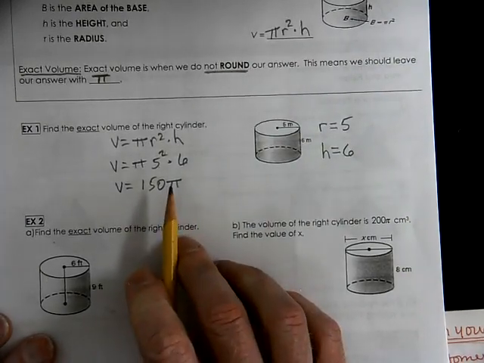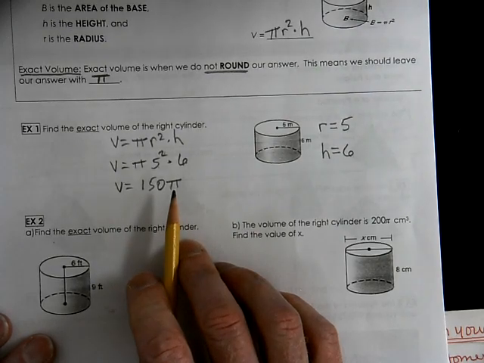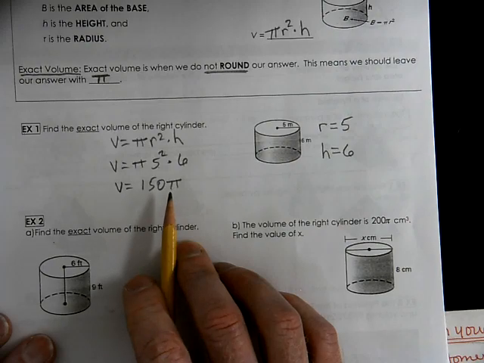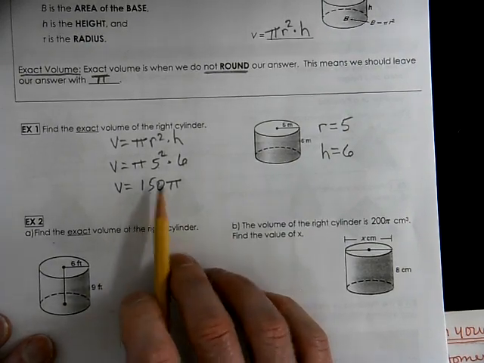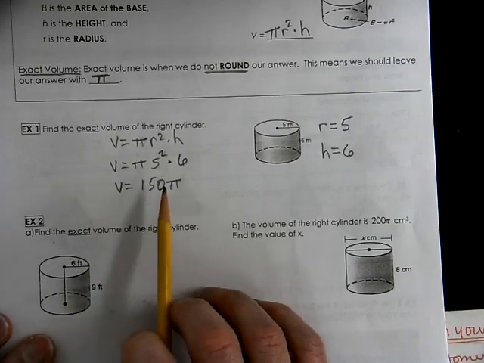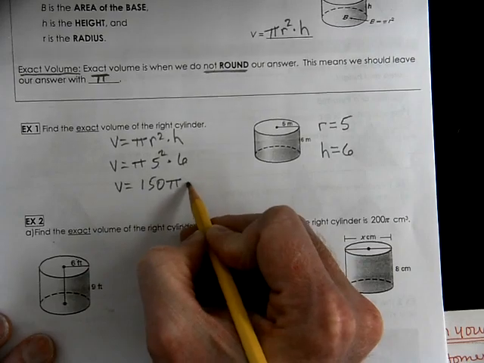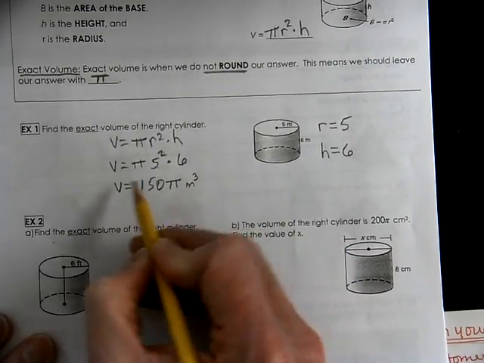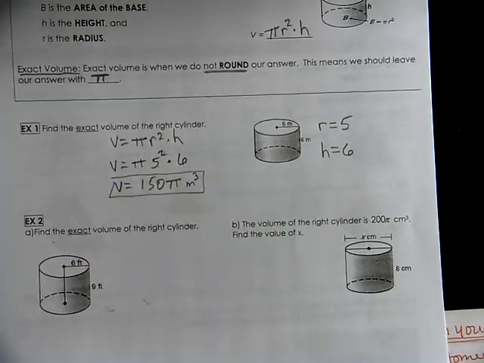Now we could get our calculator. We could figure out what 150 times pi is. But that would be a rounded decimal value. We wanted an exact value. So we're going to call it 150 pi m cubed because this is a three-dimensional value.